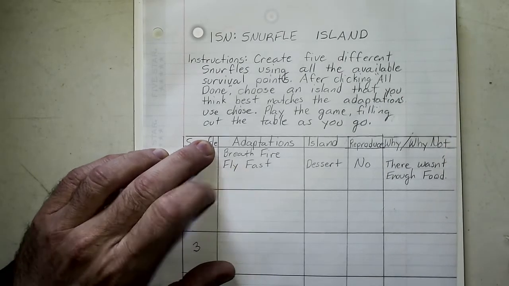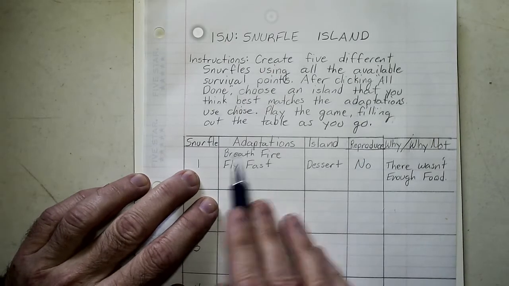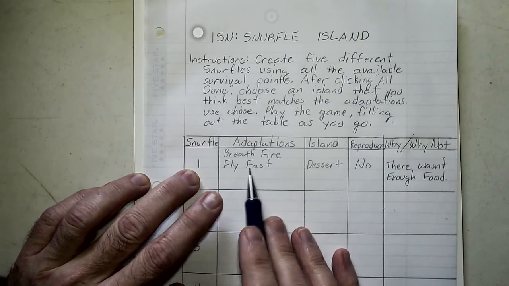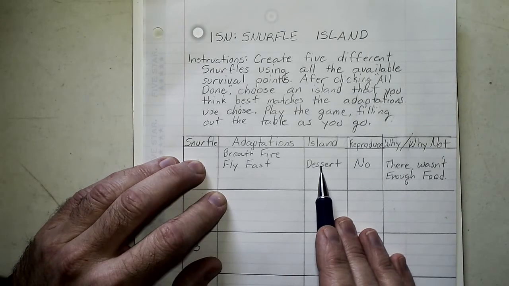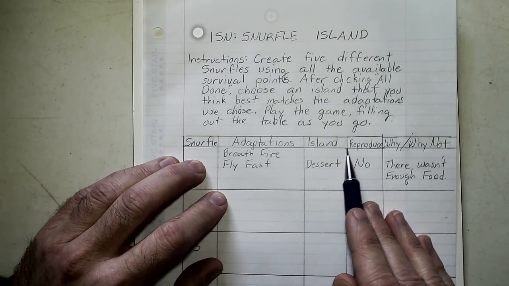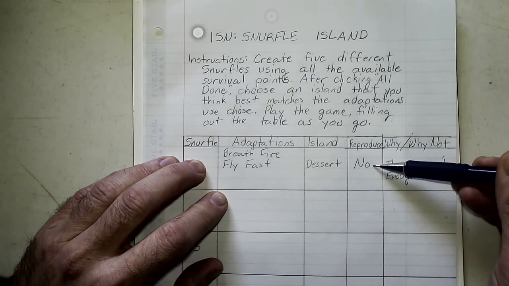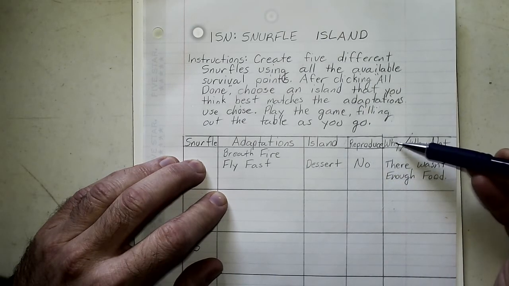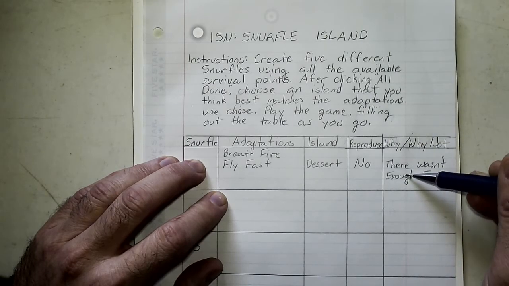So that's what you're going to do. You're going to pick a Snurfle. You're going to make a Snurfle, write down what their adaptations are, what island you think it's going to survive on. You're going to write down whether or not it was able to do so, and then if it did survive or it did not survive, why was that?